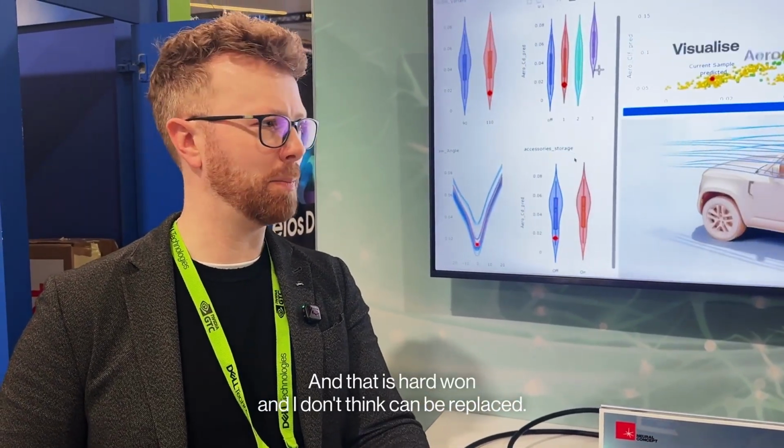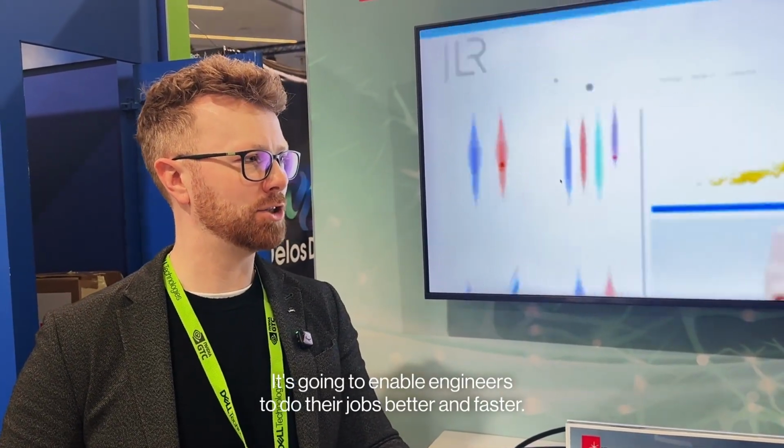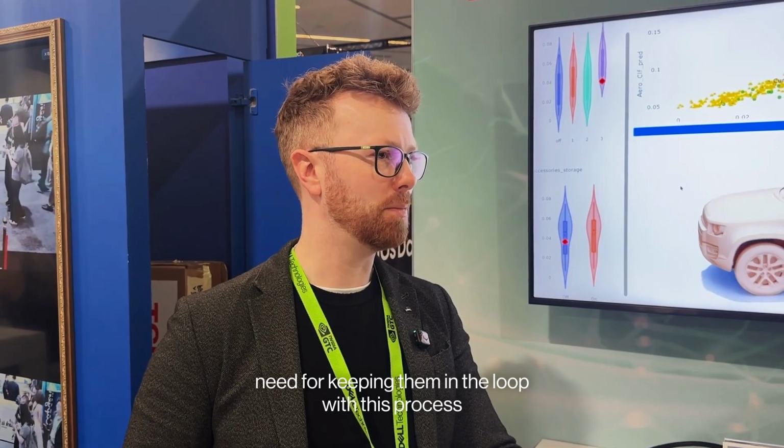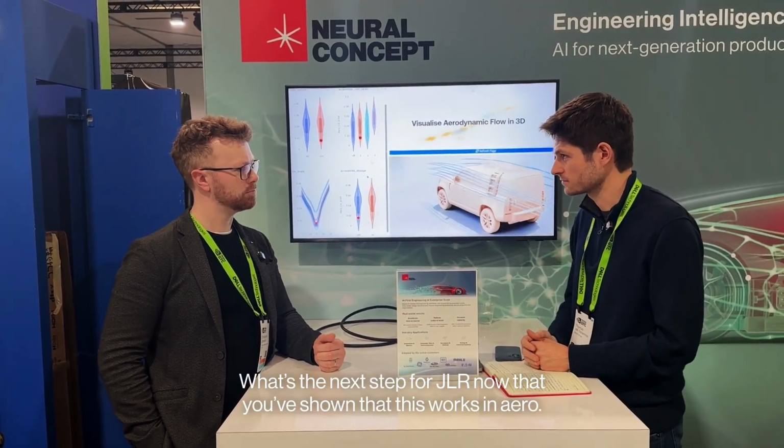To have that depth of engineering knowledge requires years of hard work, and that is hard won, and I don't think can be replaced. So AI isn't going to do jobs for us. It's going to enable engineers to do their jobs better and faster. So they still need to have that oversight and understanding of what they do. So I see the need for keeping them in the loop with this process so that they learn. We remain in the learning loop. The human is still in the loop. It's not that it cuts them out, it's that it enables us to get to a point where we can use our expertise faster. What's the next step for JLR now that you've shown that this works in aero?